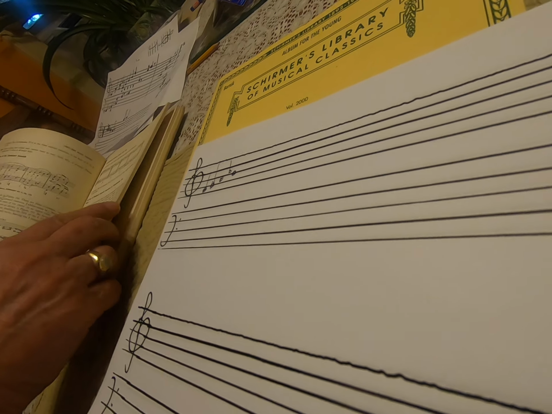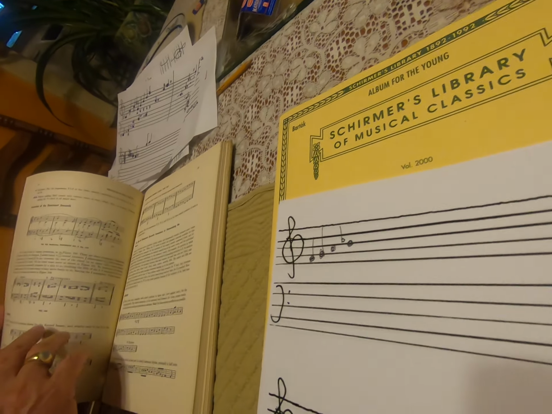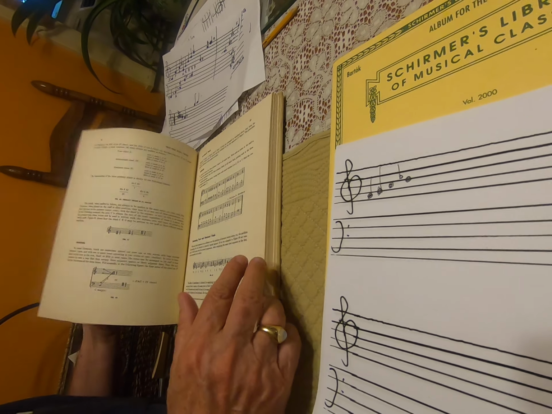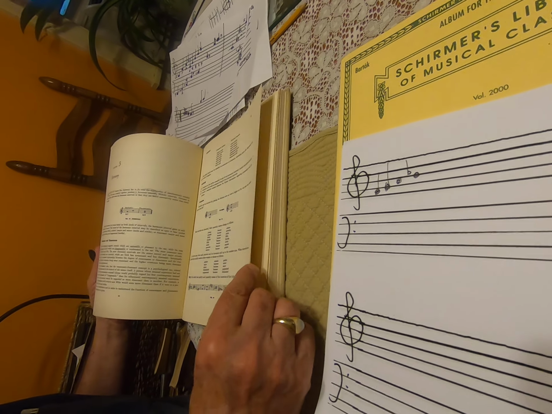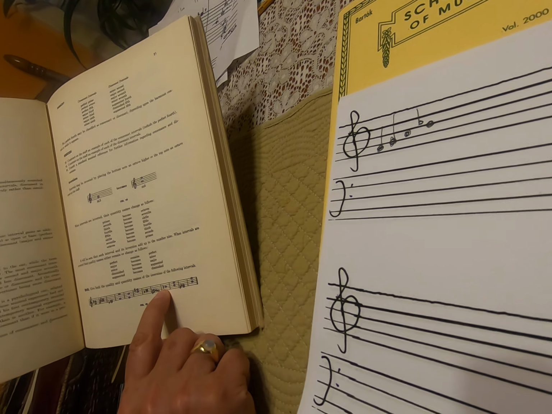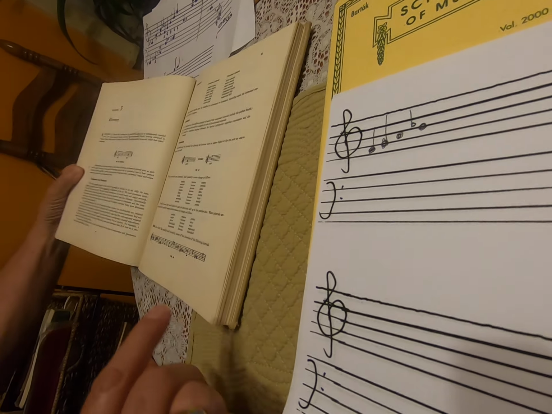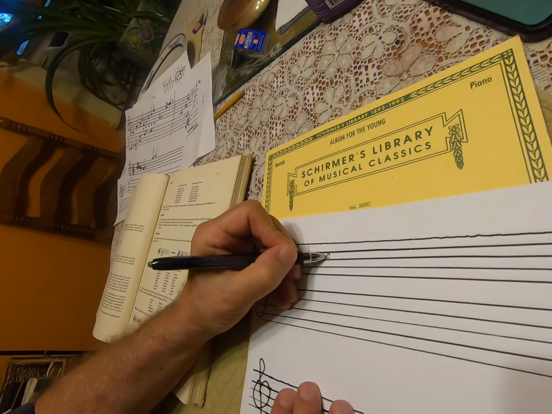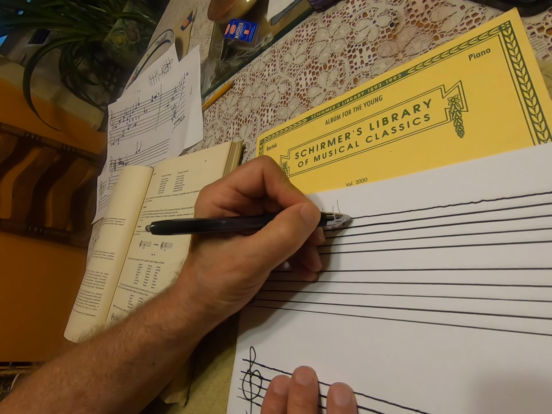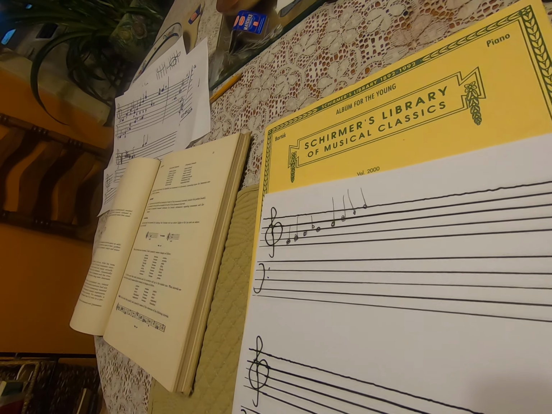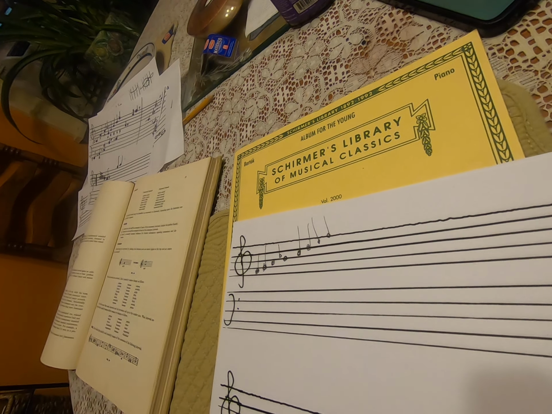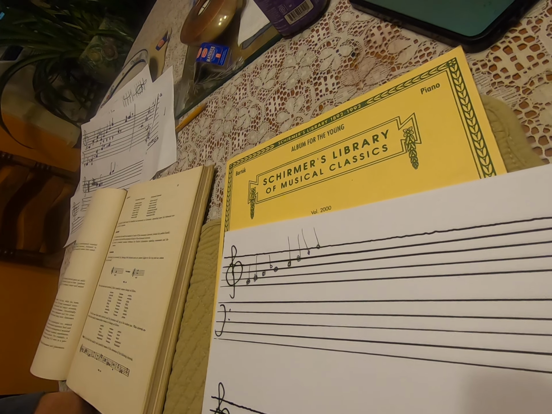Where are the flats? All these sharps. Sharp. Oh, here's the little flat sign. Okay, there, it is in fact a B flat. C, D, E. What if you have an E flat? Do you still use the letter B? Let's check this out.